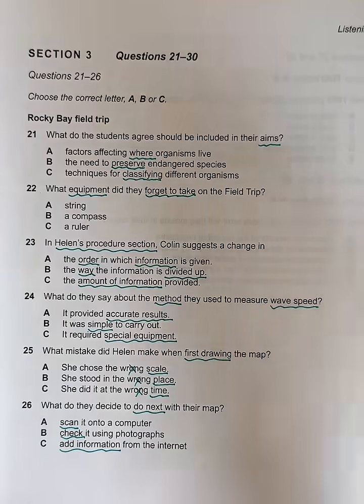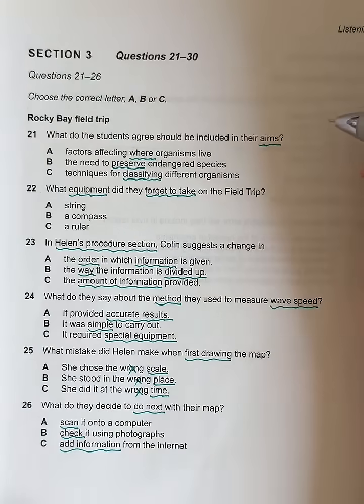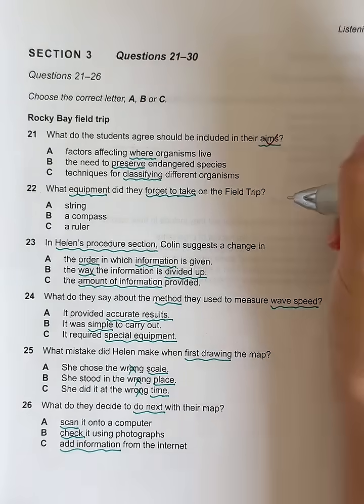I brought my notes on our biology field trip to Rocky Bay, Colin, so we can work on our report on the research we did together. Okay, I've got mine too. Let's look at the aims of the trip first. Right, what did you have?